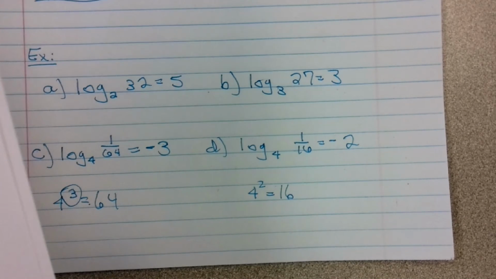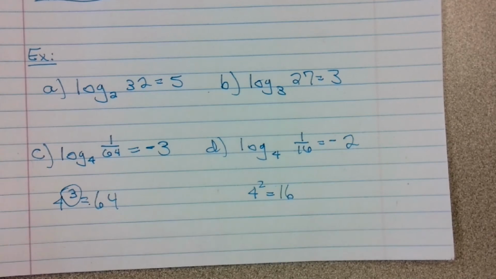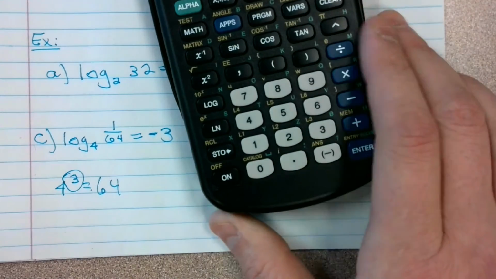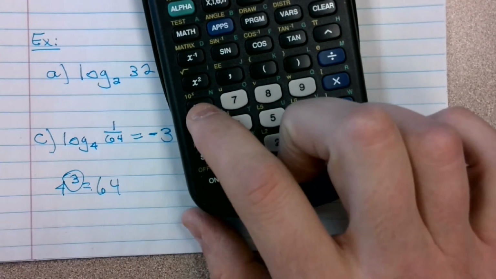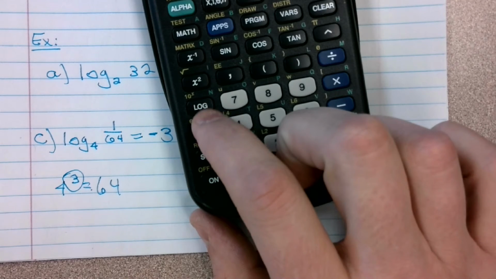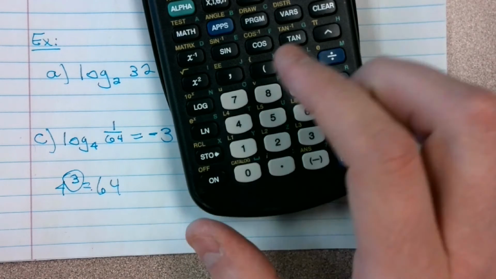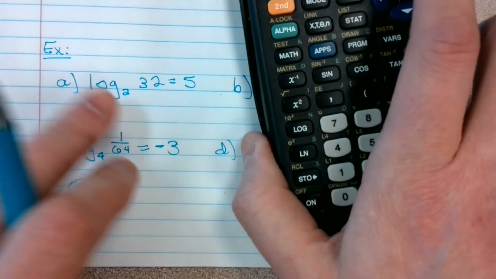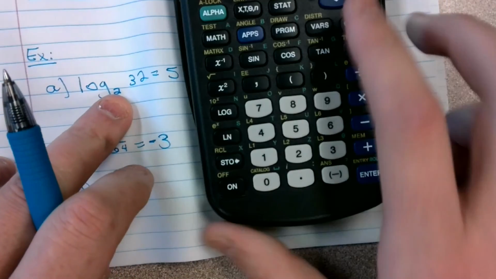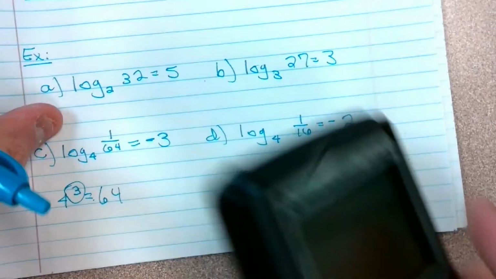Now, you may have noticed on your calculator, there is a logarithm button. And you might say, Mr. Lamb, why can't we do all of these just using that button? And you can't do all of these because we have a different base. This assumes you have a base of 10.